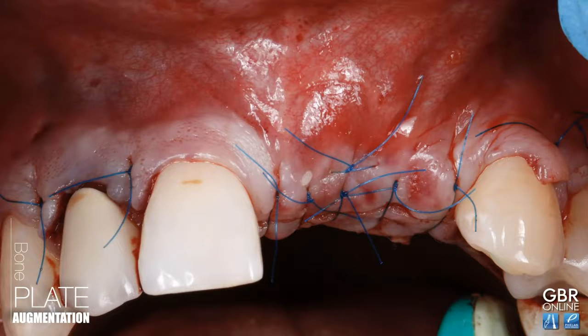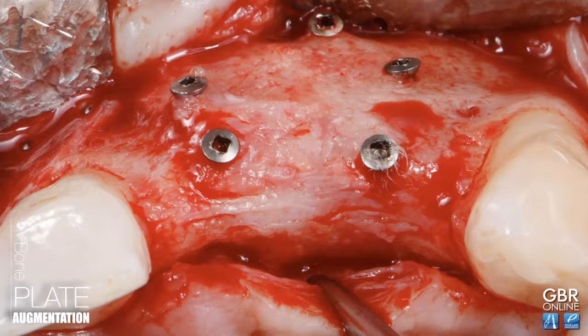Okay, so this is the site closed up. We gave it about 5 months, and then in 5 months we uncovered the site, and this is what we found. So again, you can see where all the screw heads are, very little resorption of the bone. We have a nice thick remodeled amount of bone. You don't really see any particulates. It looks nice and clean.